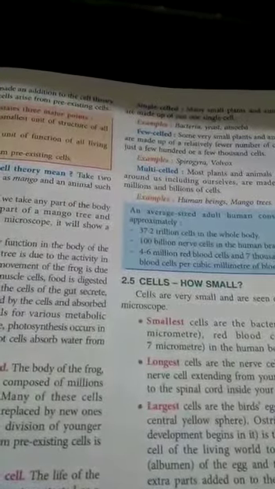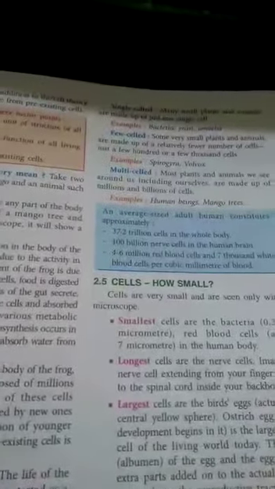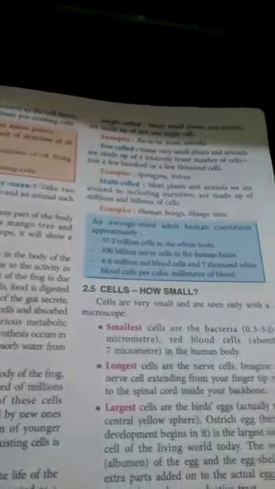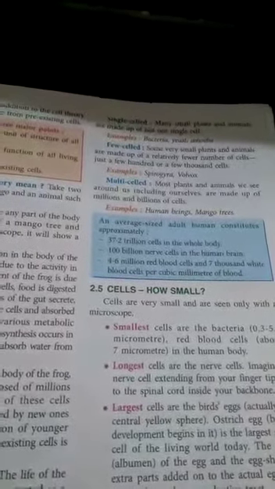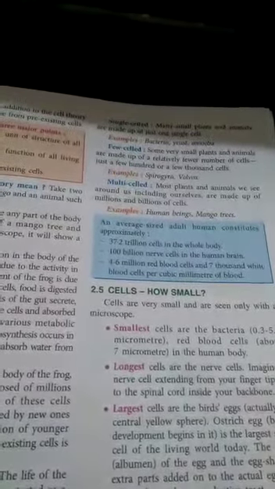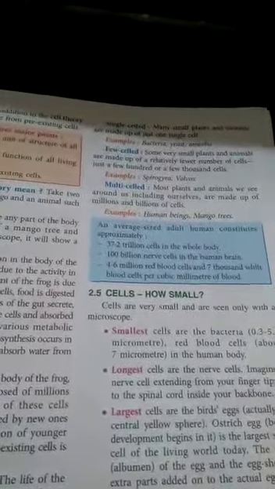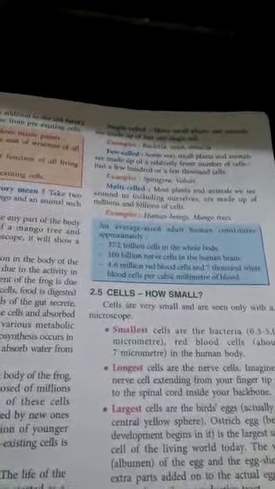Mouse is a small animal. It doesn't mean that it has smaller cells than elephant. Elephant is a big animal. It doesn't mean that it has bigger cells than the mouse. So only the difference of number. Elephant has more number of cells in comparison to mouse.